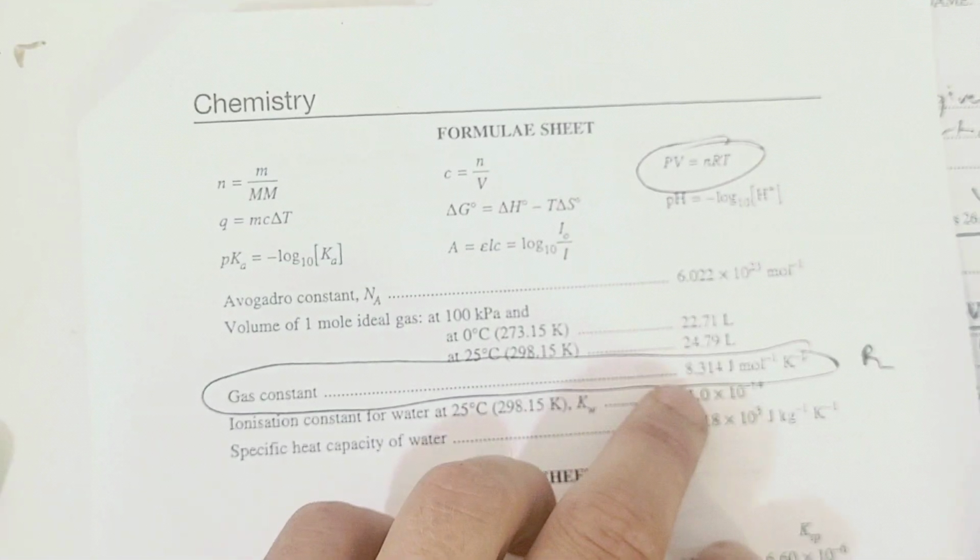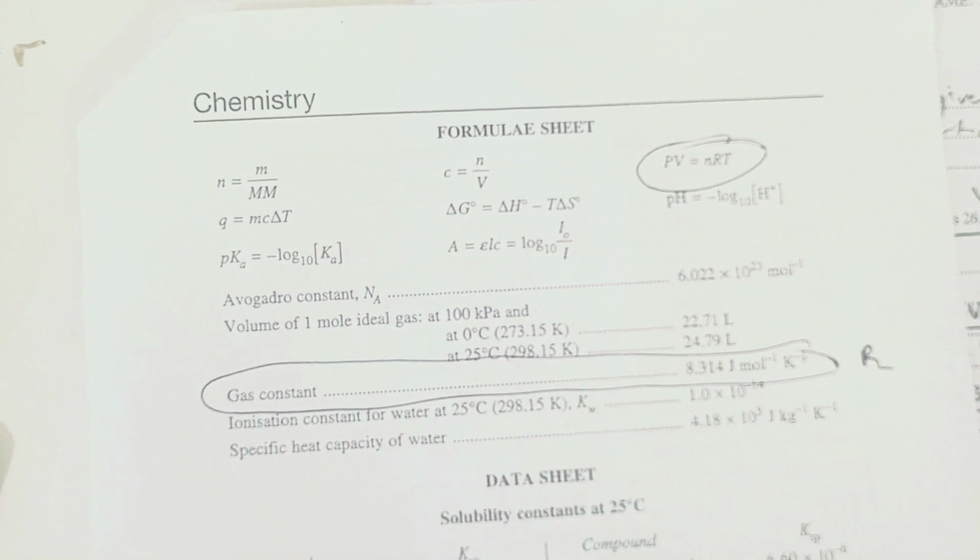We've got pressure 130 kilopascals times the volume of 26.5, divided by 1 times the gas constant 8.314.